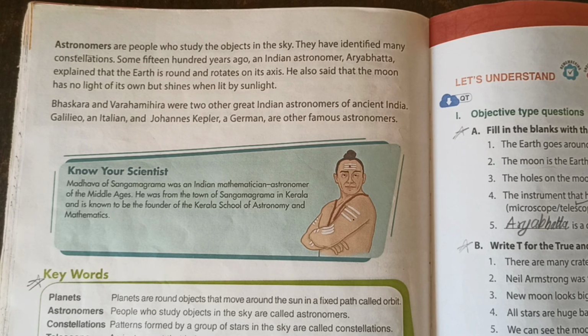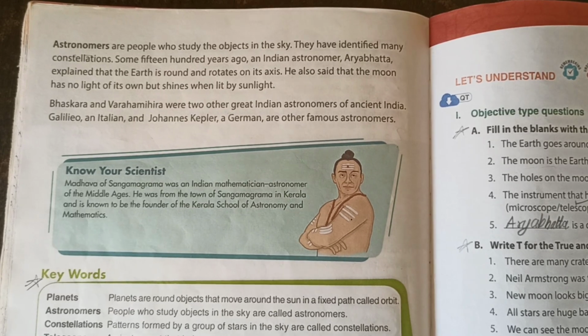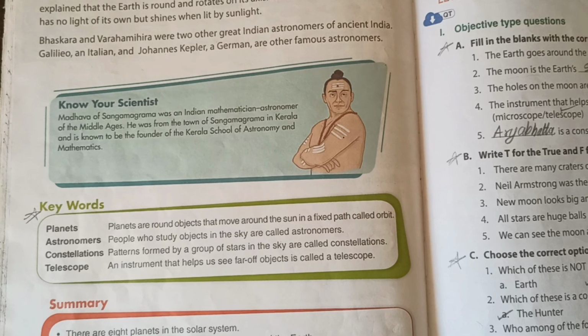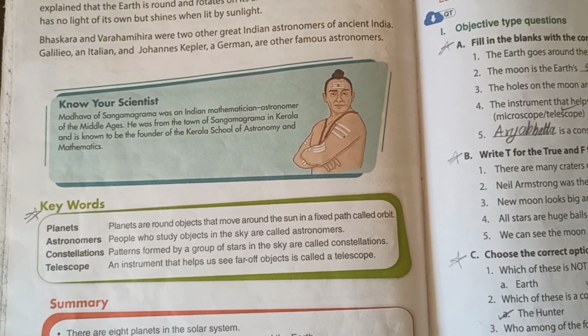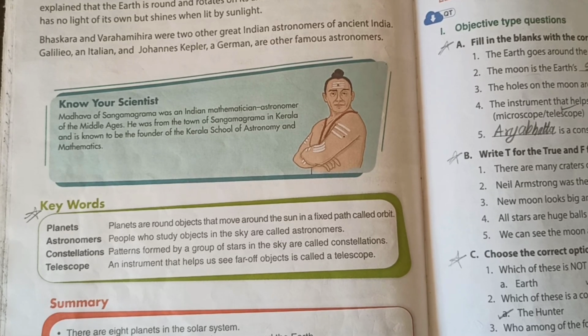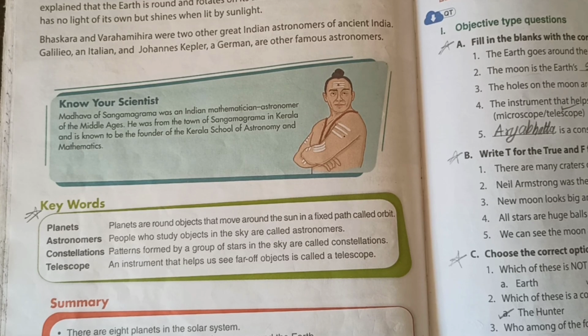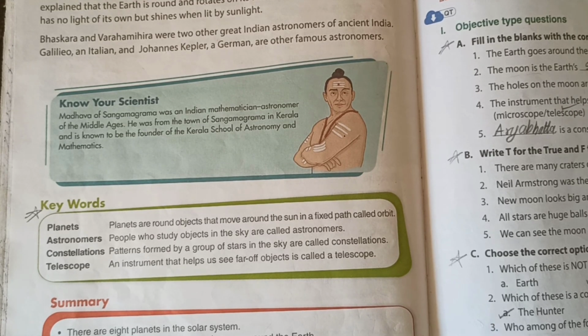Galileo, an Italian, and Johannes Kepler, a German, are other famous astronomers. Please remember all the astronomers' names. Now, know your scientist. Madhava of Sangama Grama was an Indian mathematician and astronomer of the Middle Ages. He was from the town of Sangama Grama in Kerala and is known to be the founder of the Kerala School of Astronomy and Mathematics.